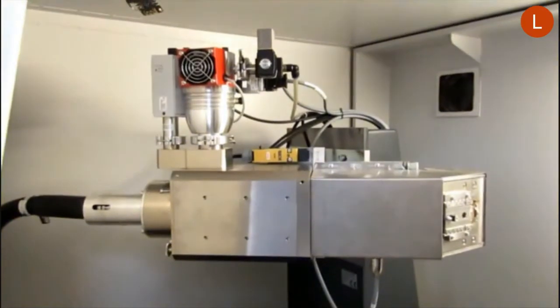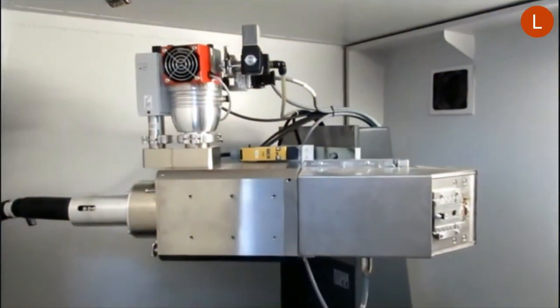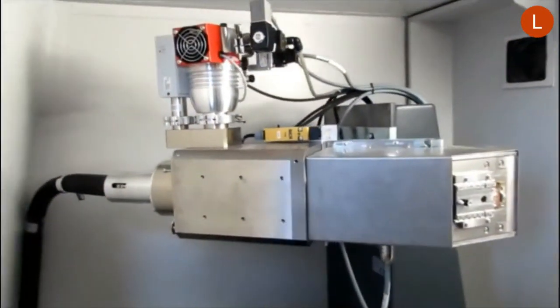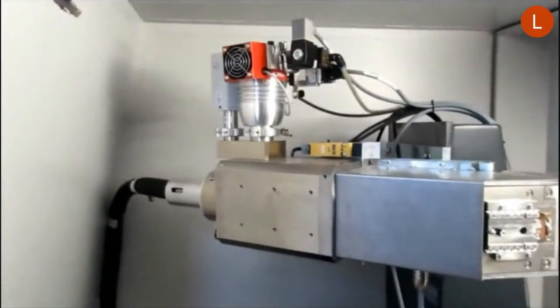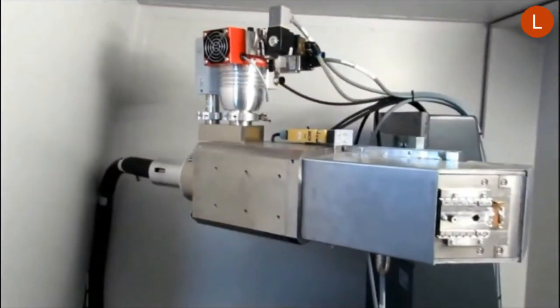On the left side of the industrial computed tomograph is the source of X-rays. In the middle is the rotary table on which the scanned part is clamped, and on the right side is the 2D detector recording the electrical signals.